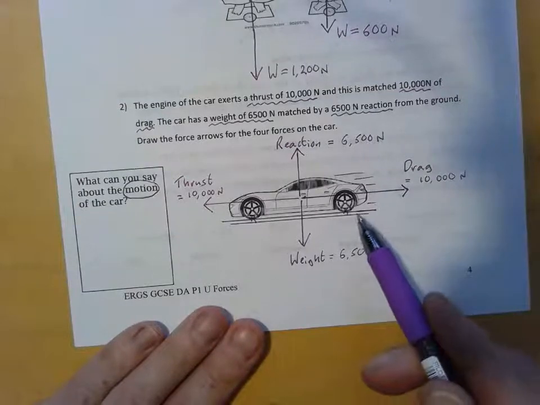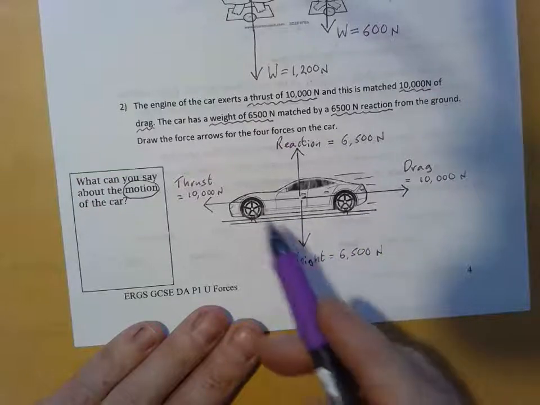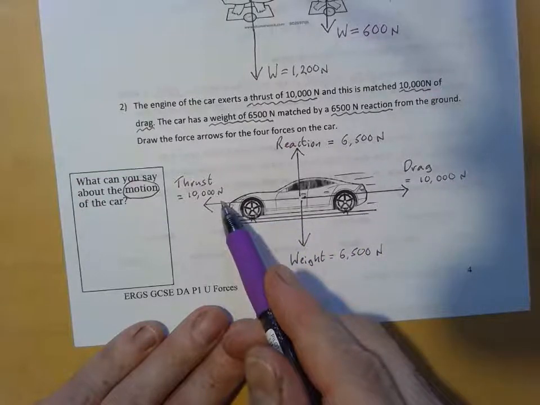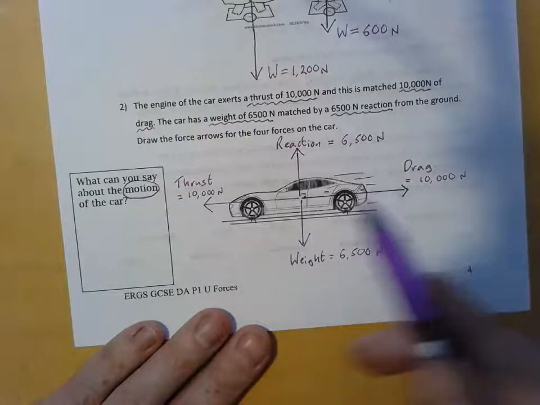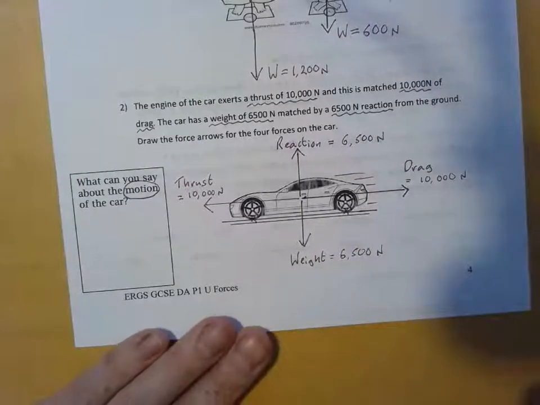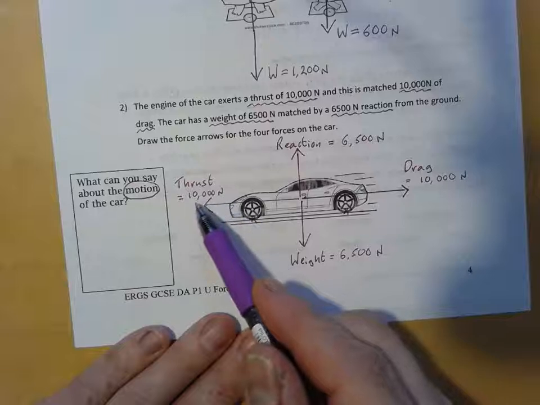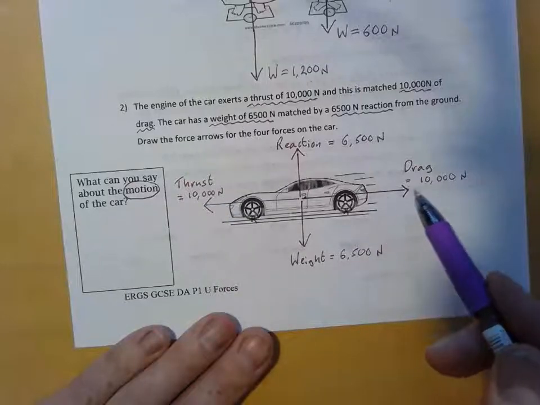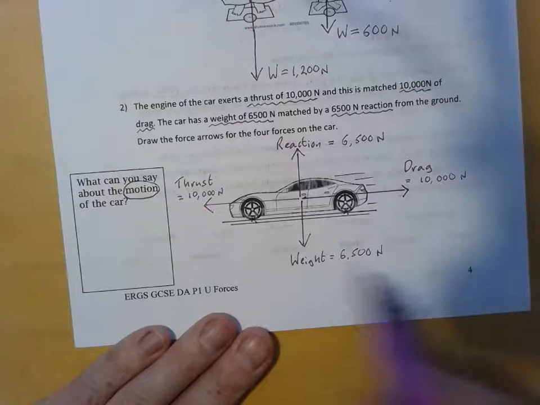It's already moving. So say it's moving along at, let's say, 60 miles an hour. The forward force is matched by the backward force. So overall, those forces are balanced. So there is no leftover force to make it go any faster, nor is there any leftover backward force to make it go any slower. So actually the thrust and the drag cancel each other out.